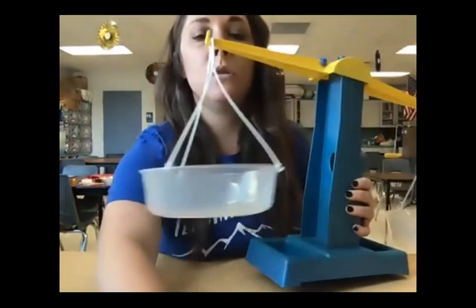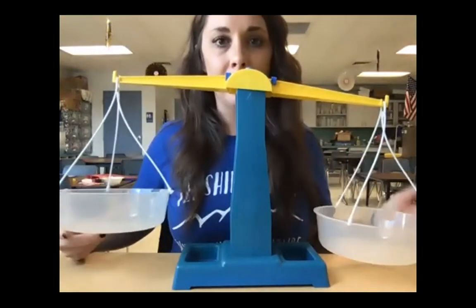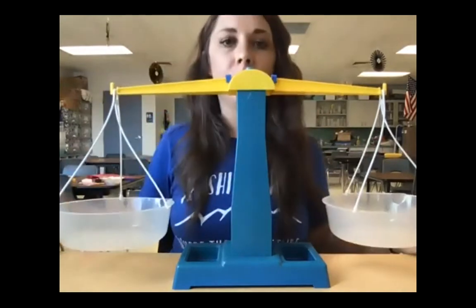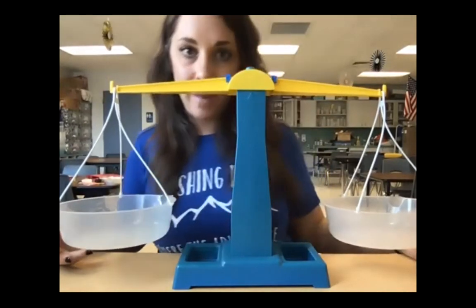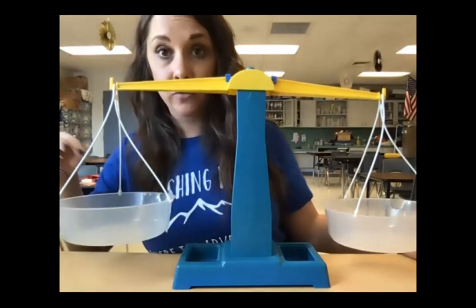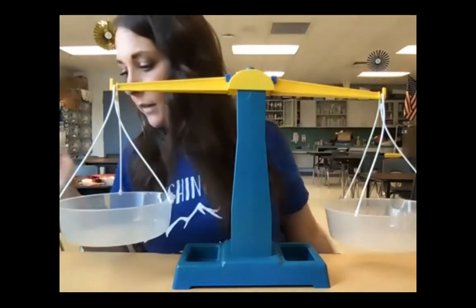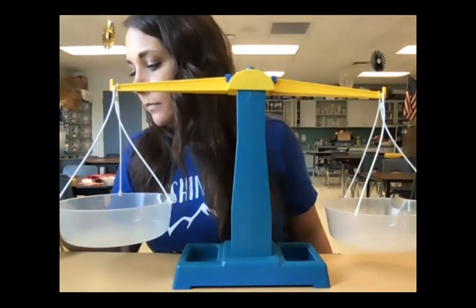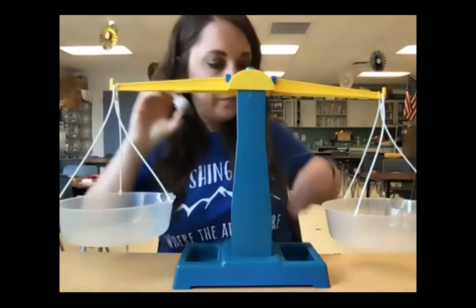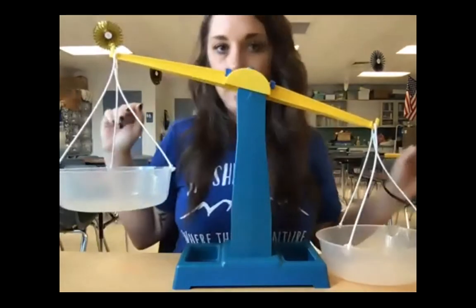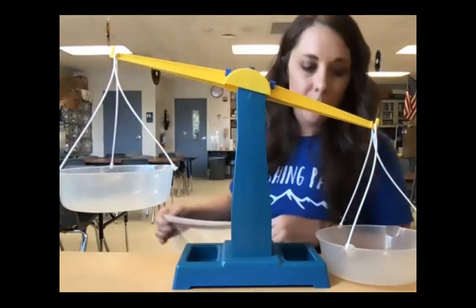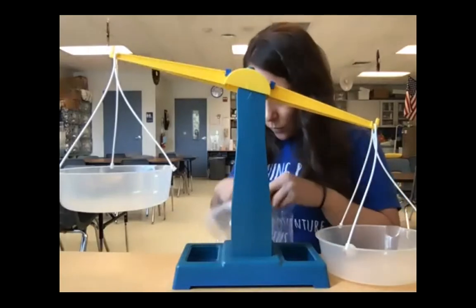So to measure the mass of these objects, I'm going to use this tool called a primary balance. Hopefully you remember that when these two sides are equal or balanced, that means whatever is over here has the same mass as whatever is over here. So we're going to find the mass of the bouncy ball first. I'm going to put it on one side, and then I'm going to use my gram weights to find the mass. I'm going to add gram weights until I have found that both sides are equal.